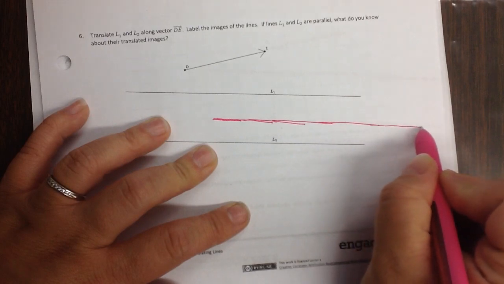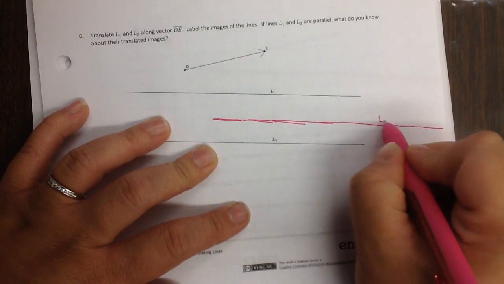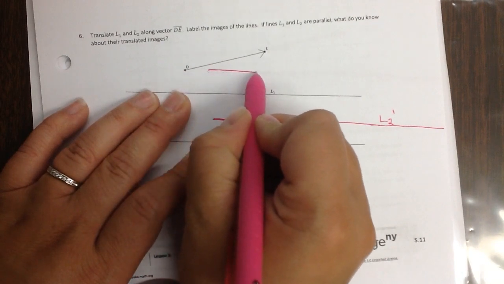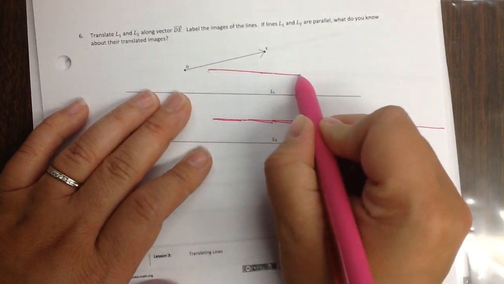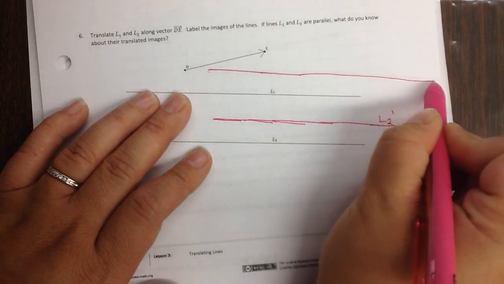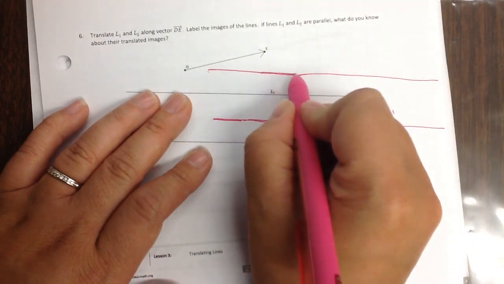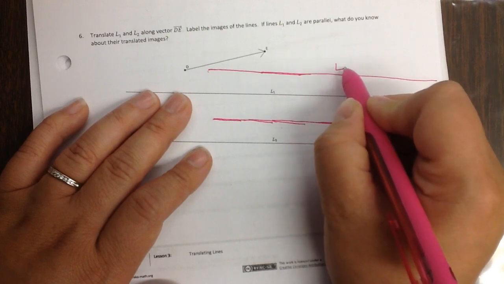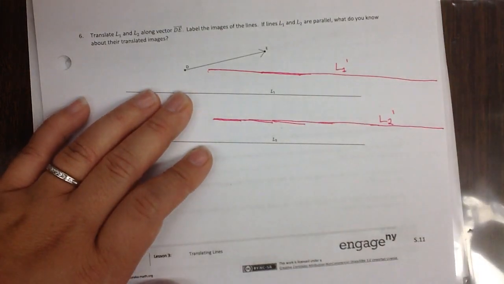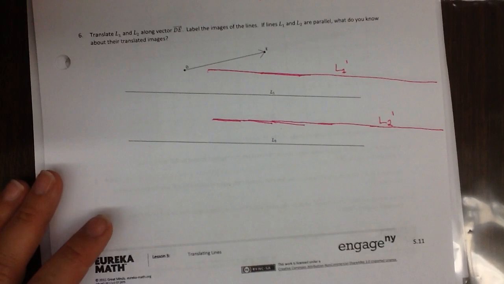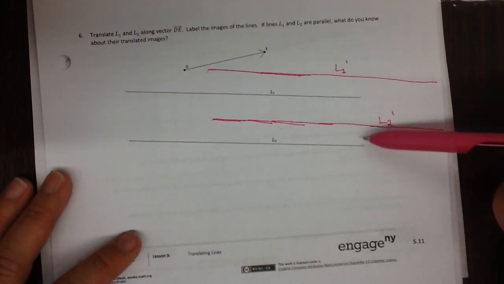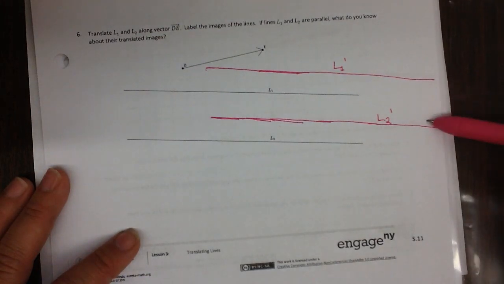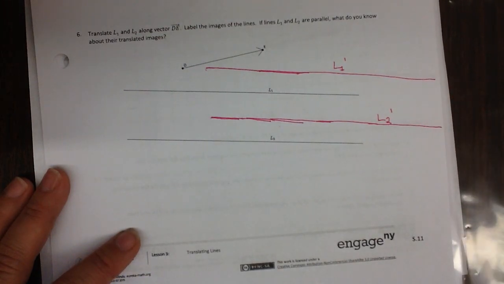That way your lines are better. So this was L2 prime. And if I can draw straight, this would be L1 prime. Because our original lines were parallel, when we translate them, our image lines will also be parallel.